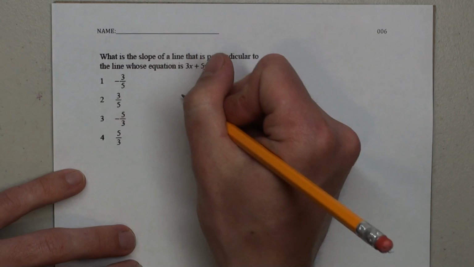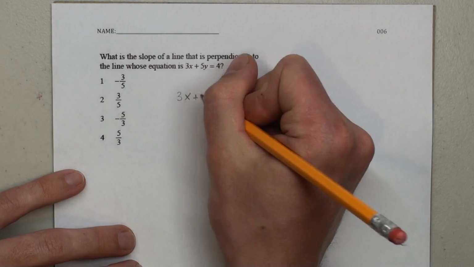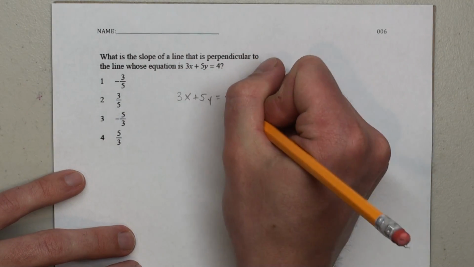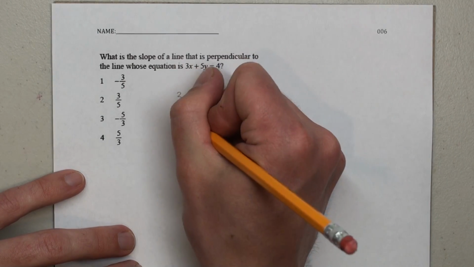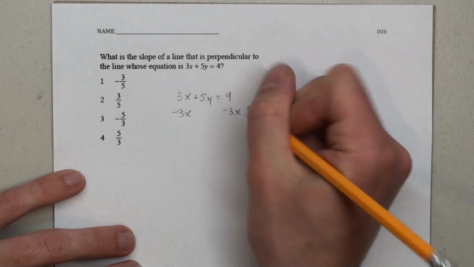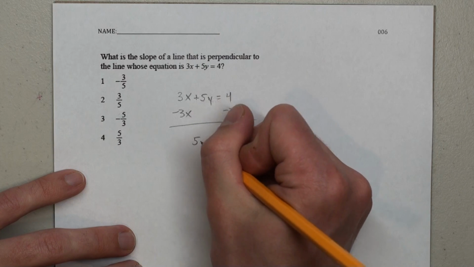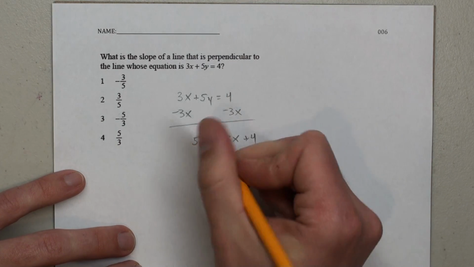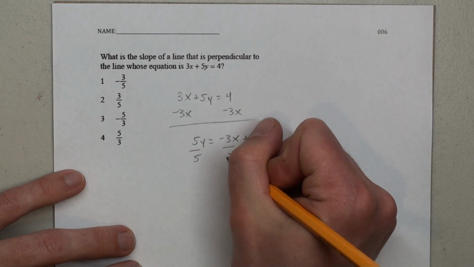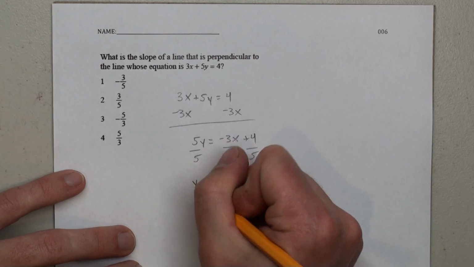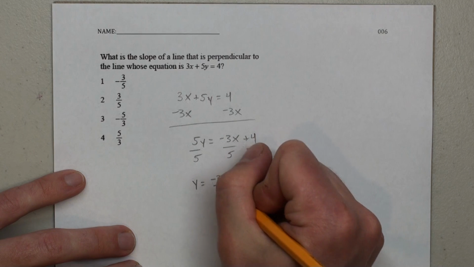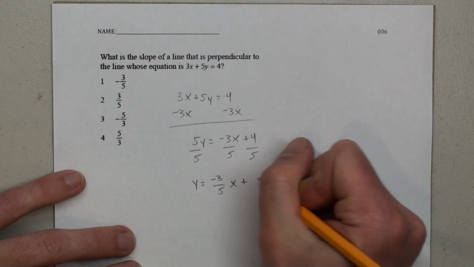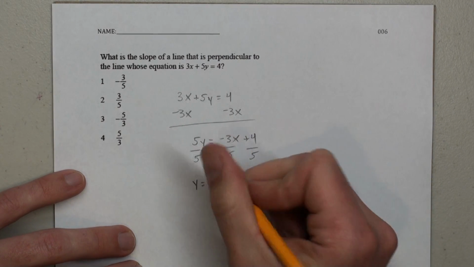Okay, same type of problem. 3x plus 5y equals 4. Subtract 3x from both sides. 5y equals, I'm going to put the 3x part first. Divide everything by 5. Y equals negative 3/5 x plus 4/5.